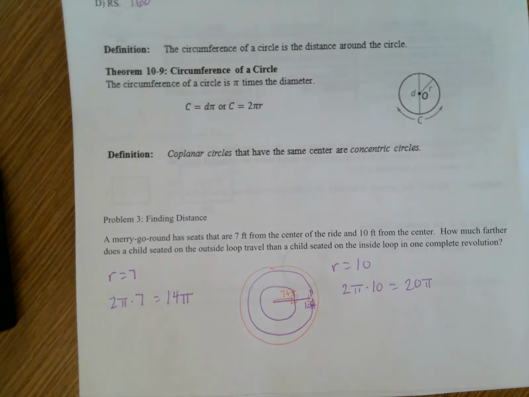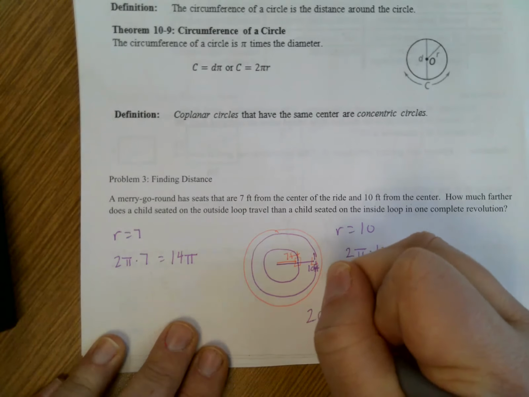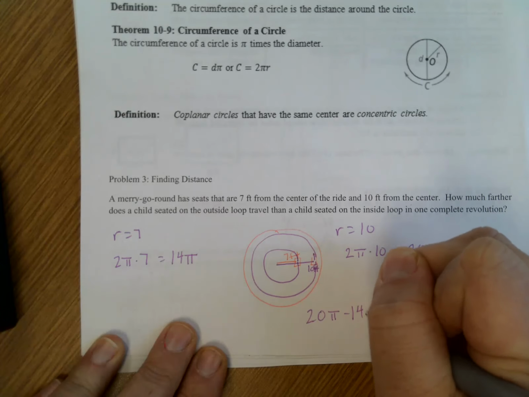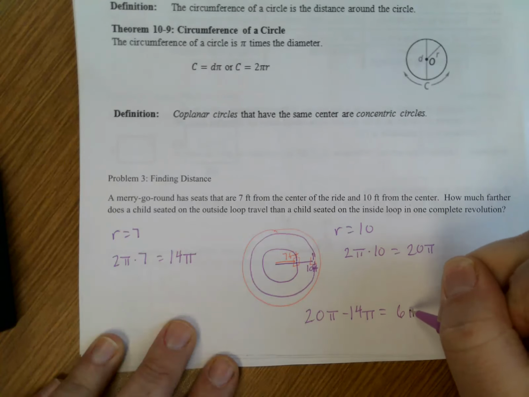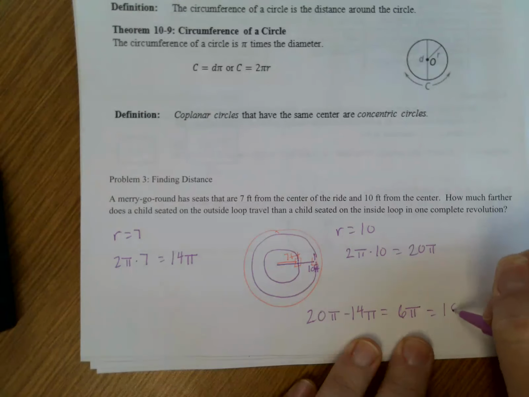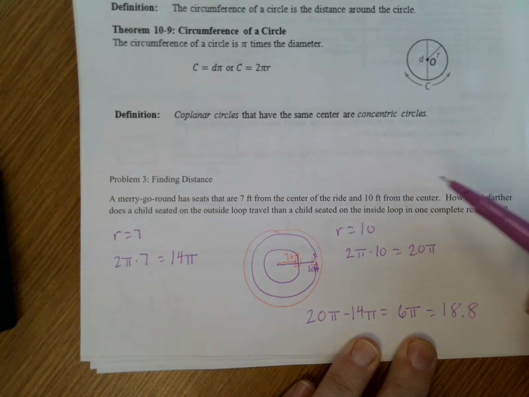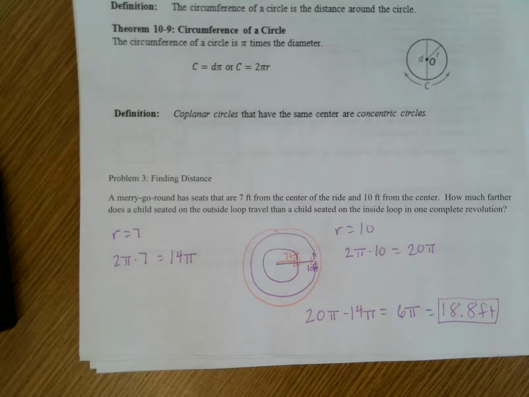It's asking how much further this person is traveling. So we take the larger one, 20 pi, subtract 14 pi. This is kind of like the same thing as x's. We don't actually have the pi. There's 20 pi's here minus 14, leaving us with 6 pi. You can also do that in your calculator. And 6 pi is the same thing as 18.8. And when I look at this, the units are feet, because circumference is not squared. So that person on the outside gets a little bit longer of a ride there.